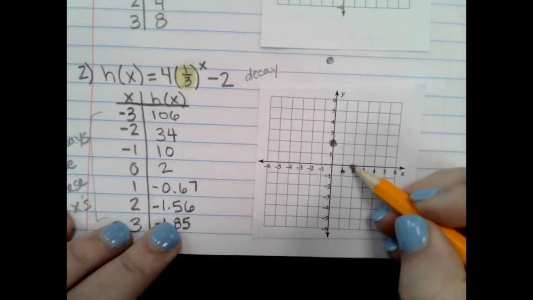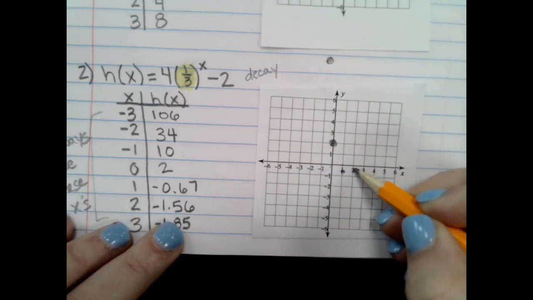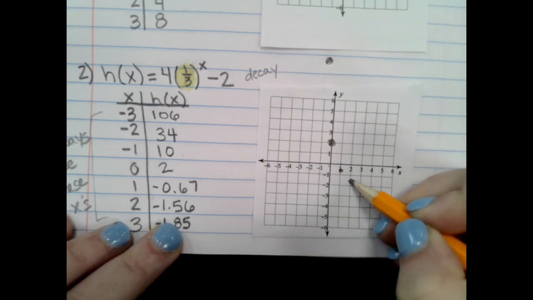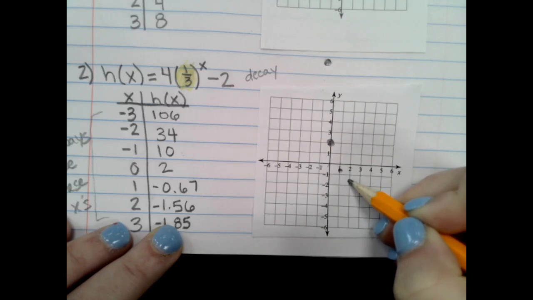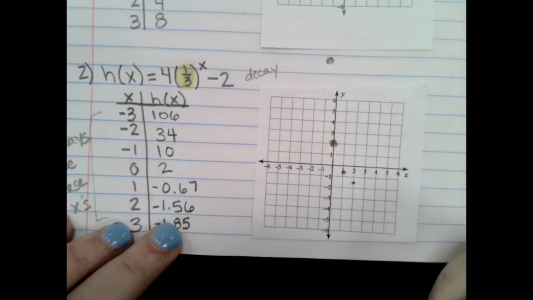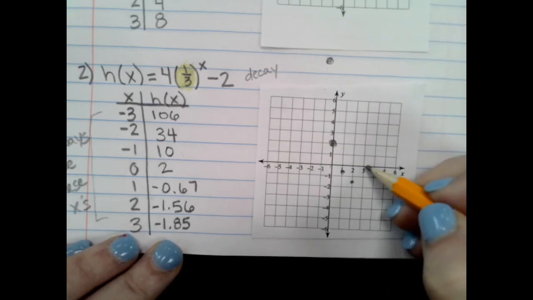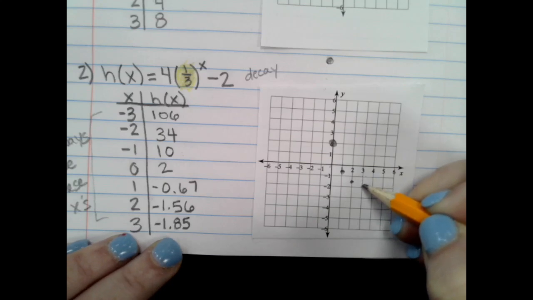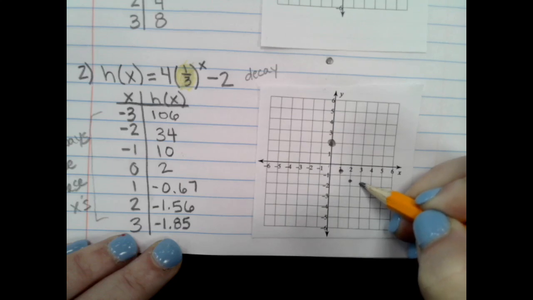Okay, 2, I have negative 1.56. So I want to go to negative 1 and then go about a half more. 0.5 is about half, maybe just a tiny bit over half if we can. Okay, 3, we have negative 1.85. So we're going to negative 1, and then we want to go 0.85 more. So I'm not quite to negative 2, but I'm getting pretty close.